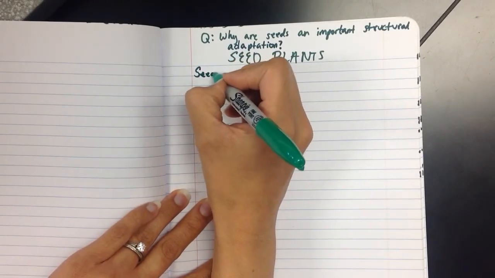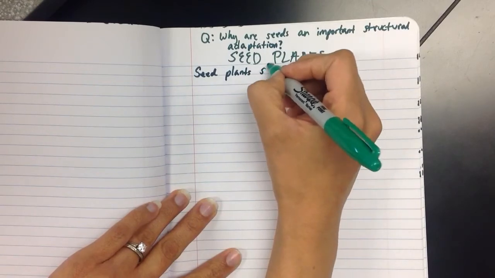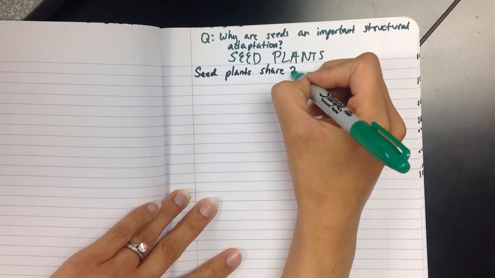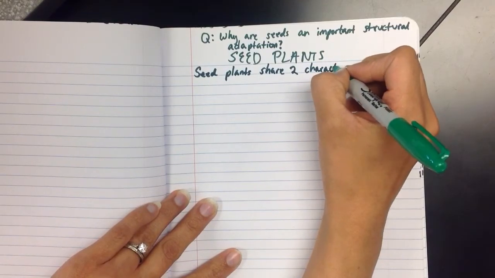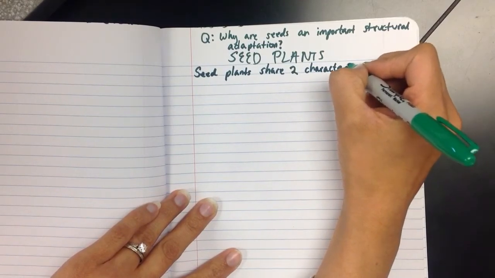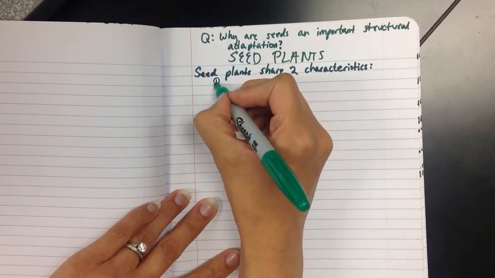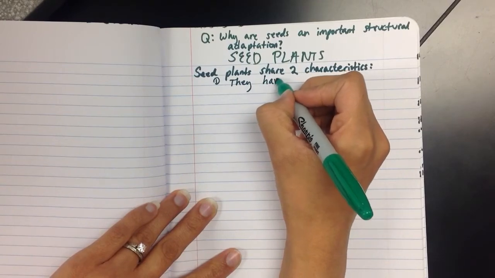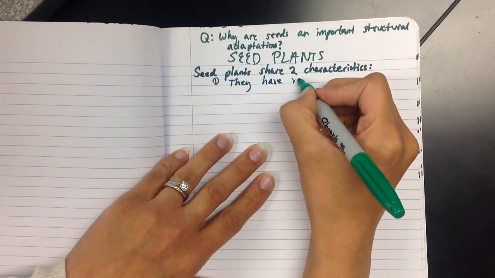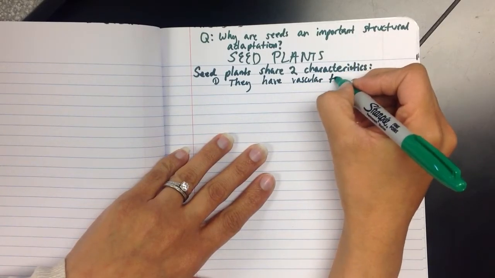So seed plants all share two characteristics. The first is they have vascular tissue, the xylem and the phloem.